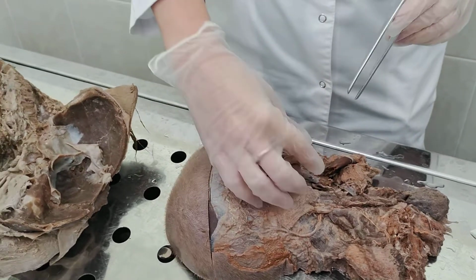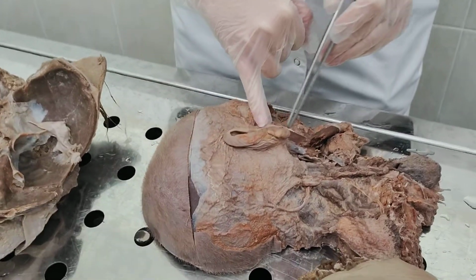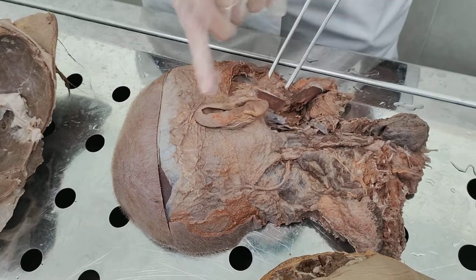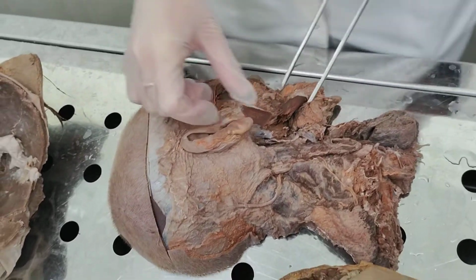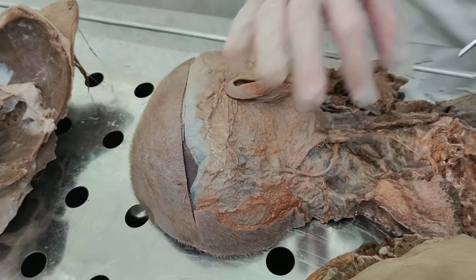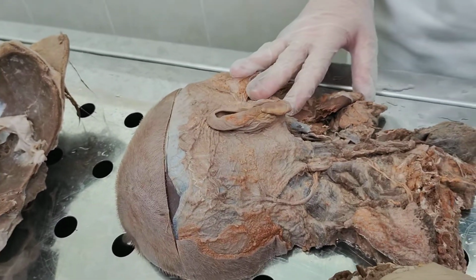Anterior branch of greater auricular nerve supplies anterior-inferior part of the auricle, skin, and posterior branch supplies posterior-inferior part of skin of the auricle, and also it supplies skin behind the auricle. This is greater auricular nerve.